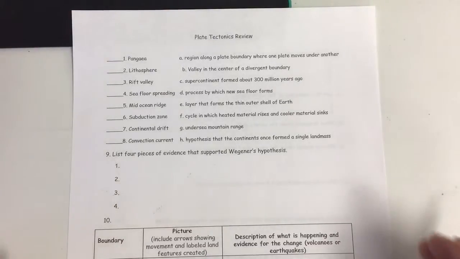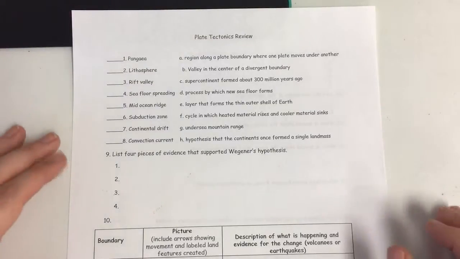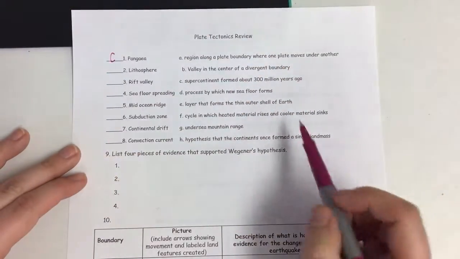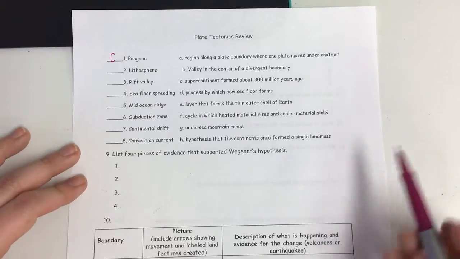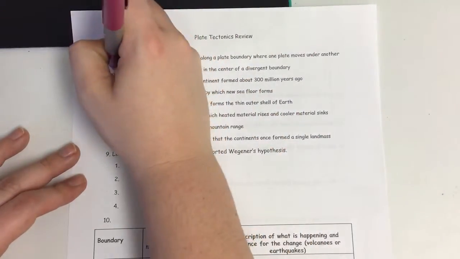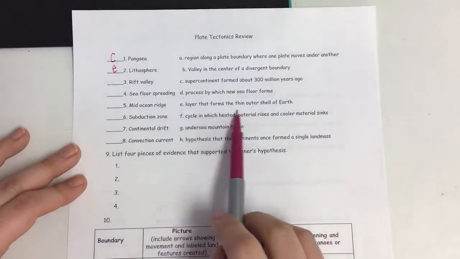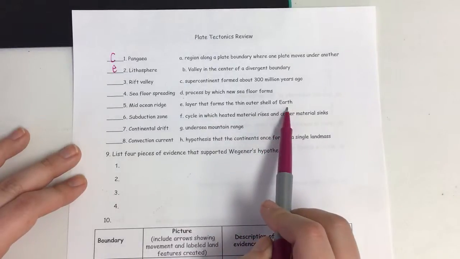This is our plate tectonics review key. So our first problems are over vocab. Number one, Pangea is letter C. It is the supercontinent that formed about 300 million years ago. Number two, lithosphere is letter E. It is the layer that forms the thin outer shell of the earth.